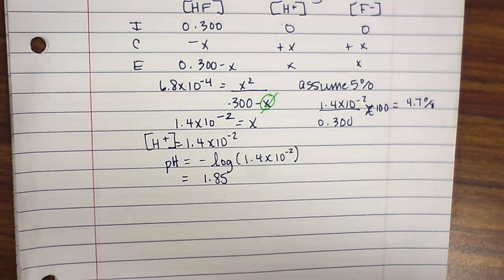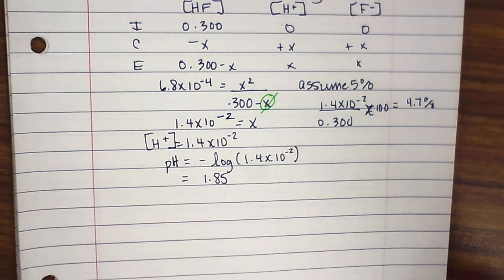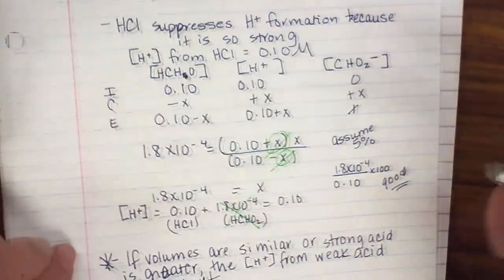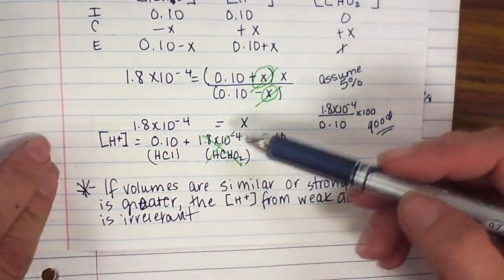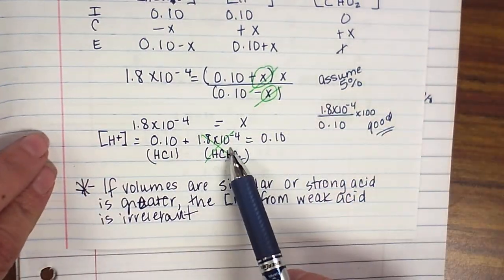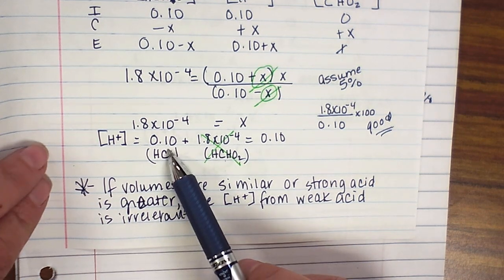So, to recount here, strong acids, because they are so strong, their hydrogens sort of overpower and they make any other calculation kind of statistically ridiculous, like 1.8 times 10 to the 4. There's really no point in running any other calculation.